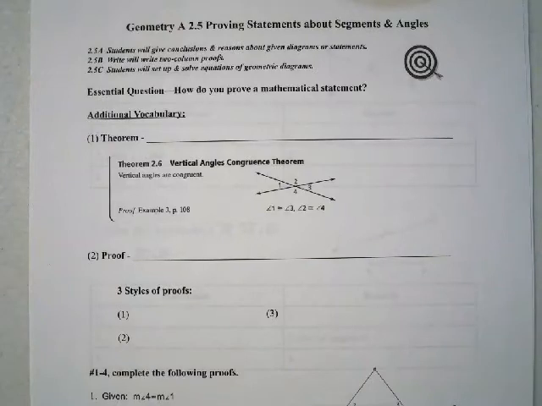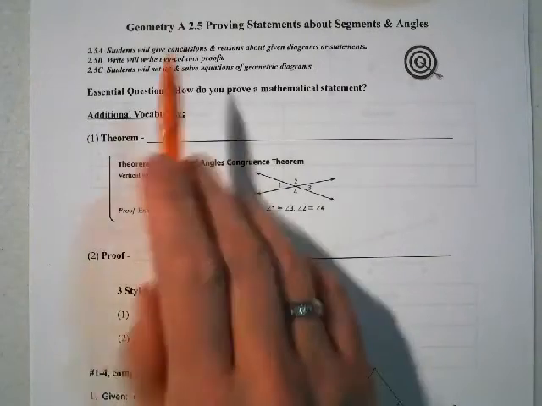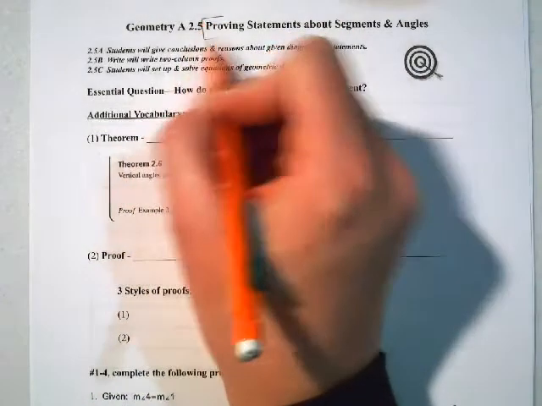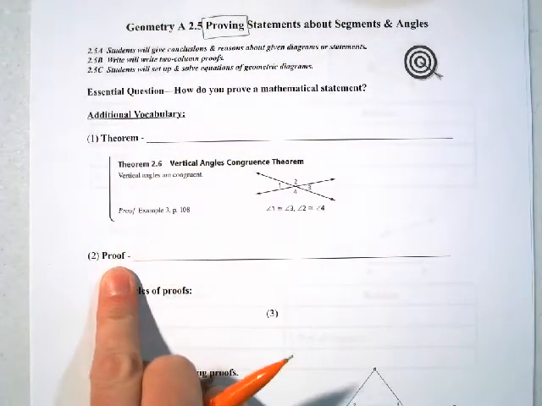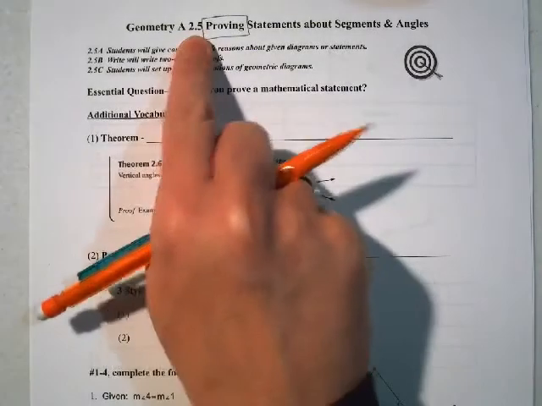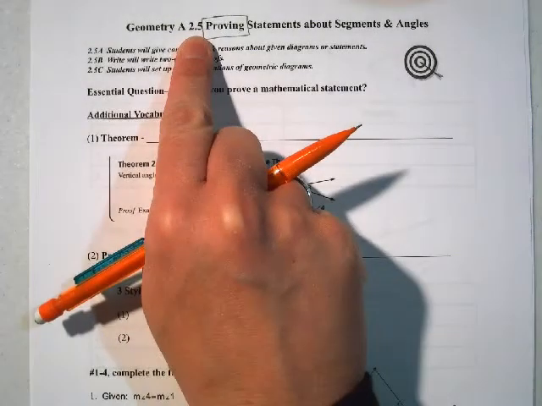Good morning. Today we are going to be starting lesson 2.5. In 2.5, it's really all about what is a proof. So that's kind of really what we're looking at here. Now, in 2.4, we did what we call algebraic proofs.